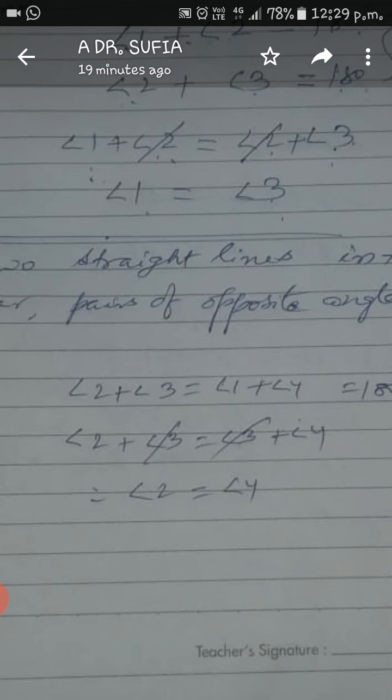But we have proved that angle 1 is equal to angle 3. So we write angle 2 plus angle 3 is equal to, we write angle 3 for angle 1 because both are equal, plus angle 4. Cancelling angle 3 on both sides, we get angle 2 is equal to angle 4.